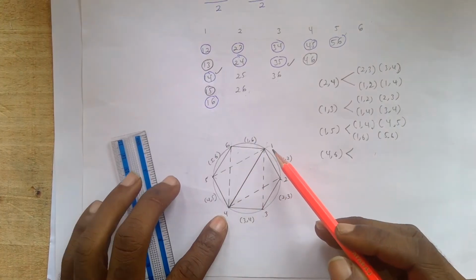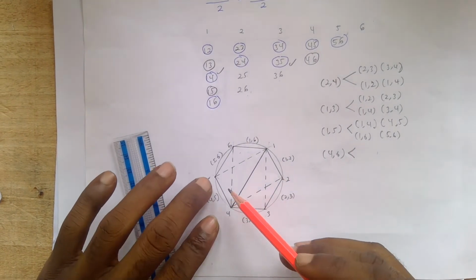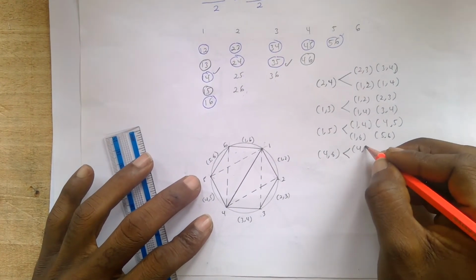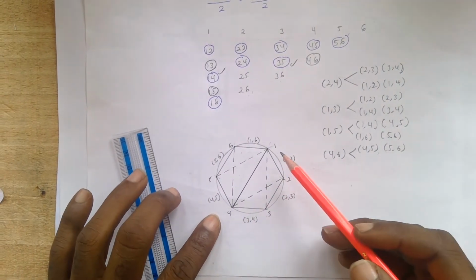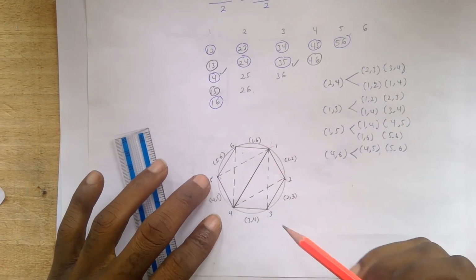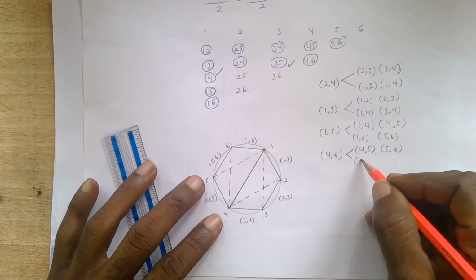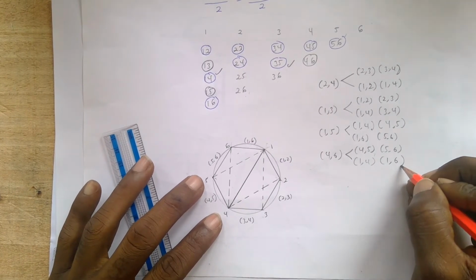For 4 6, we are going to have 4 5 5 6, and then we're going to have 1 4 1 6. So let's read that. 1 4 1 6.